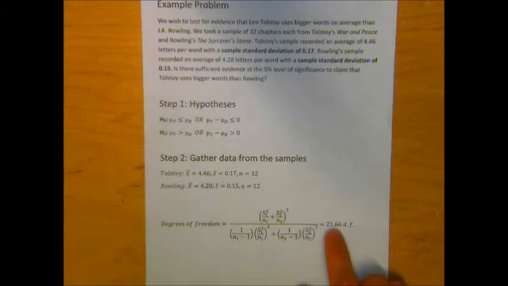However, if you do go through the process, you should calculate the degrees of freedom as being 21.66, and we will always round this down to the highest integer below this value, so that would be 21.